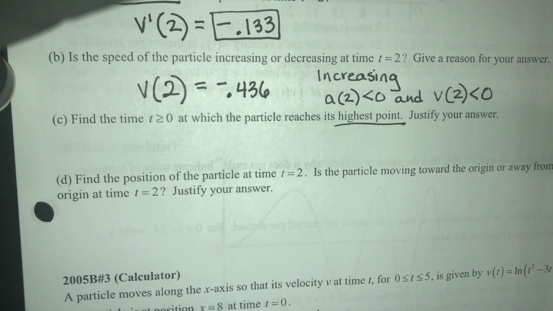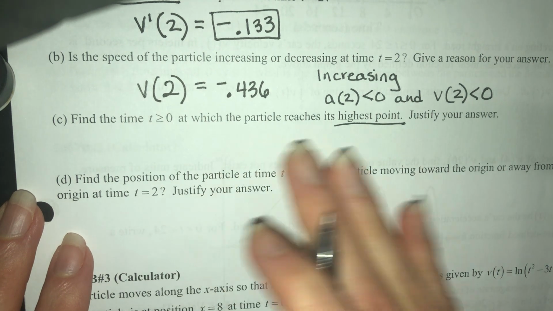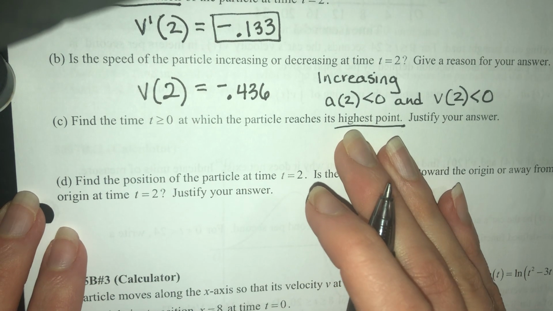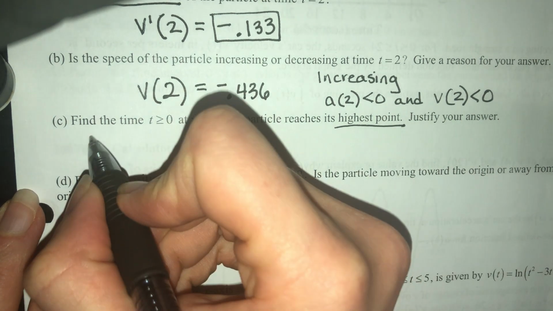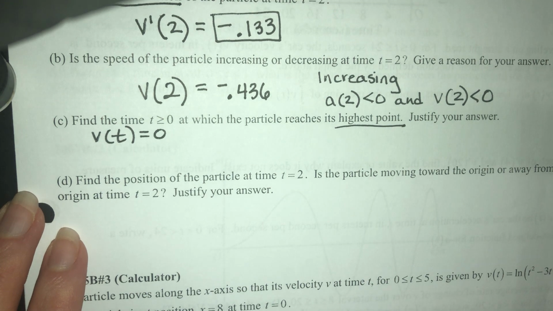In this case, since we're finding the highest, you could use the same methodology if you were finding an absolute minimum by finding the smallest number in the table. Both will be there. So we're trying to find the highest point, which is the absolute maximum position. The derivative of the position is velocity, so that's what we're going to set equal to 0 to solve for.